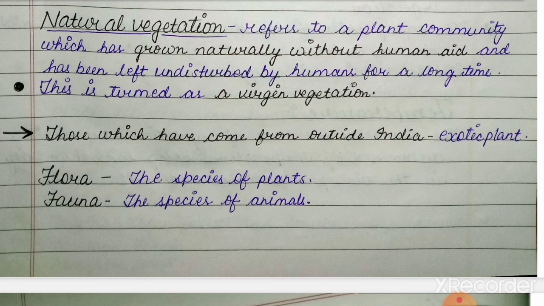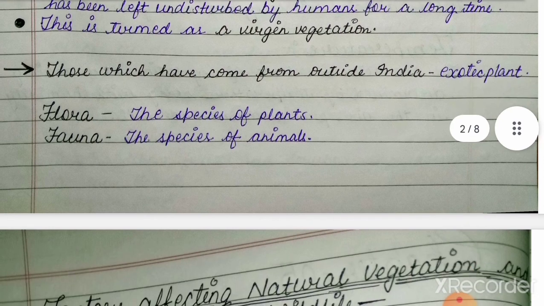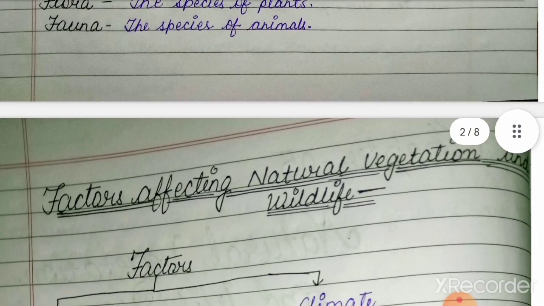So what is natural vegetation? Natural vegetation refers to a plant community which has grown naturally without human aid and has been left undisturbed by humans for a long time. This is termed virgin vegetation. Those plants which have come from outside India are called exotic plants.